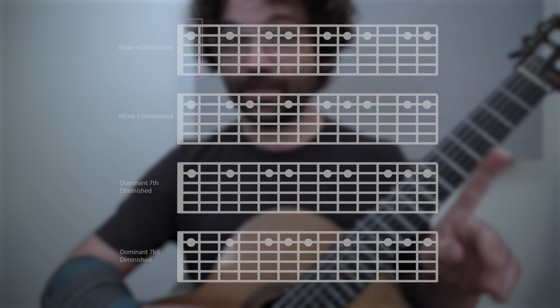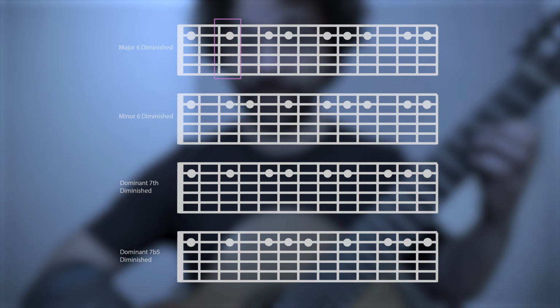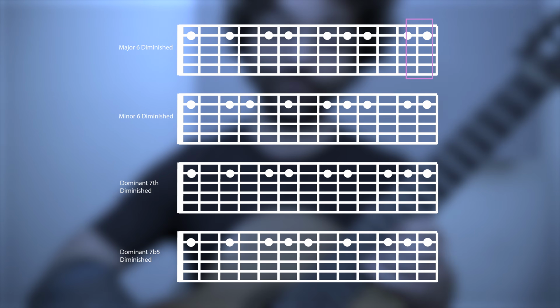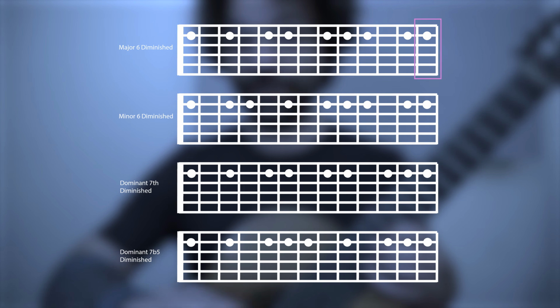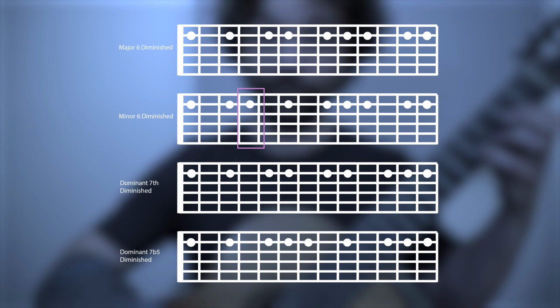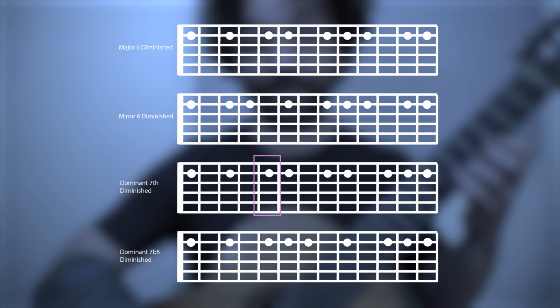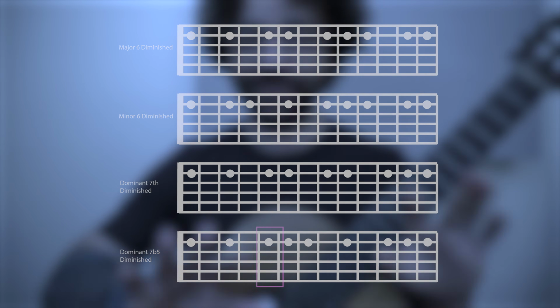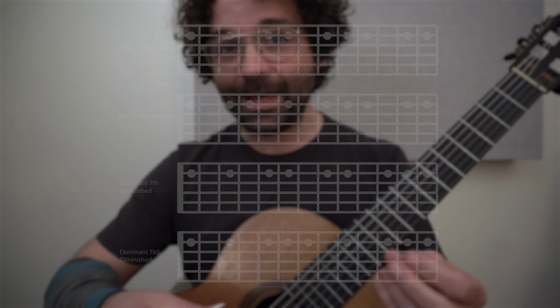Okay? So now I can do this on any string. I can go root, 2nd, major 3rd, perfect 4th, 5th, sharp 5, 6, major 7th, root. Now, if I were doing the minor 6 diminished scale, it would be a little different. Root, major 2nd, minor 3rd. Okay? For that first part. But look at this. On the dominant 7th diminished, root, major 2nd, major 3rd. On the dominant 7 flat 5, root, major 2nd, major 3rd. So there's lots of similarities. And when I practice the path by itself, I get faster at seeing that type of stuff.